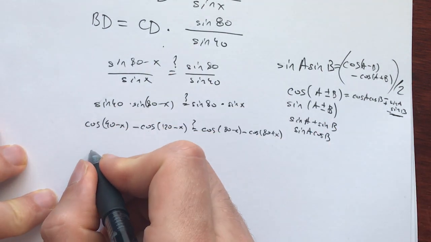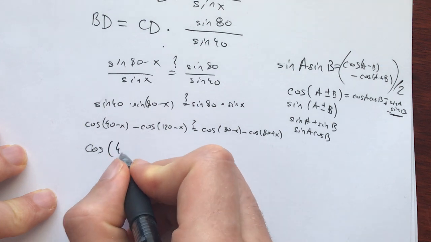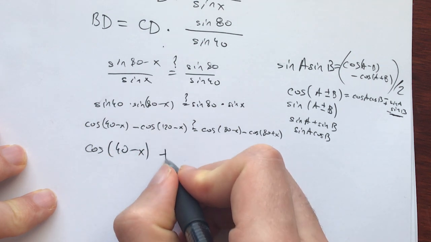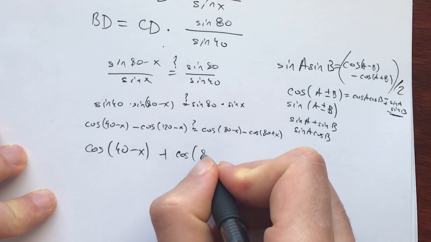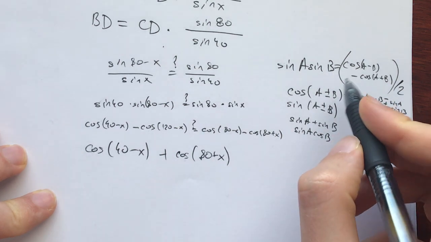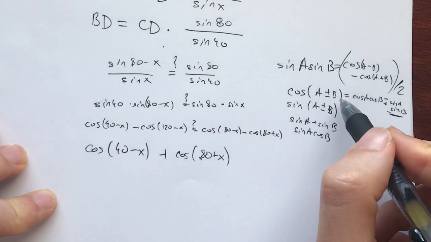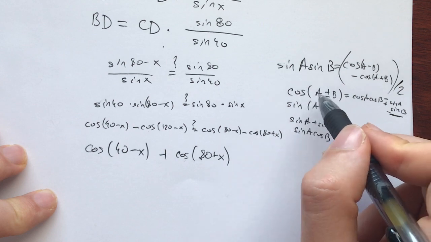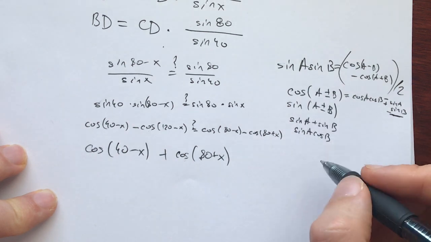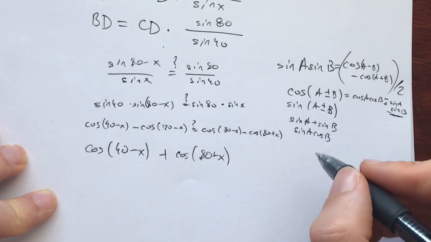And maybe I'll just show you one more thing, which is how I get cosine of A plus cosine of B. And it's a trick. I said that the only thing you really need to know is this. What's the cosine of A plus and minus B and sine of A plus and minus B?